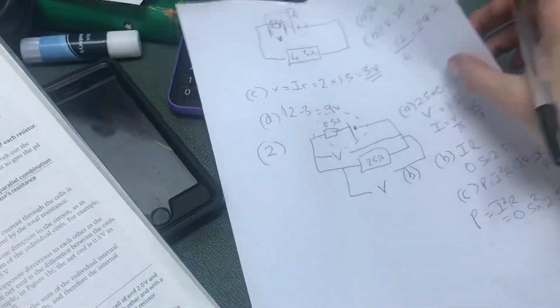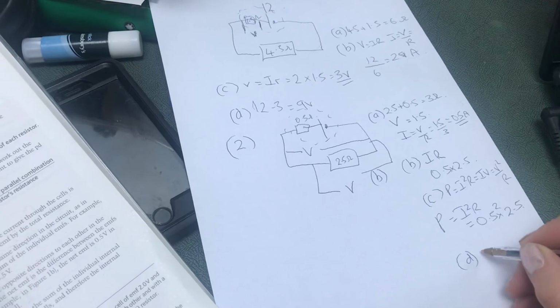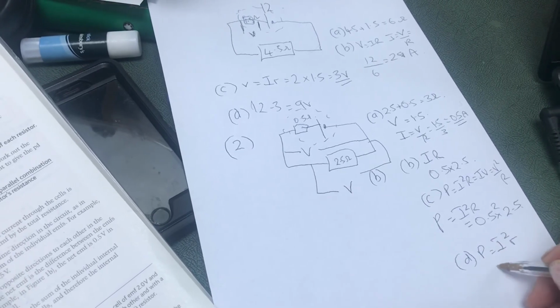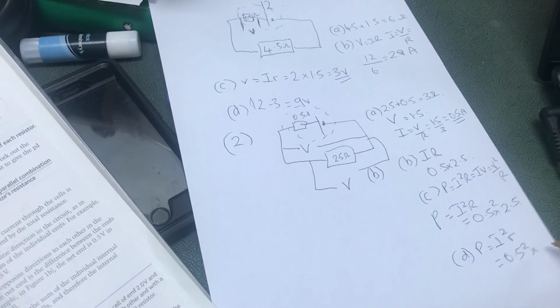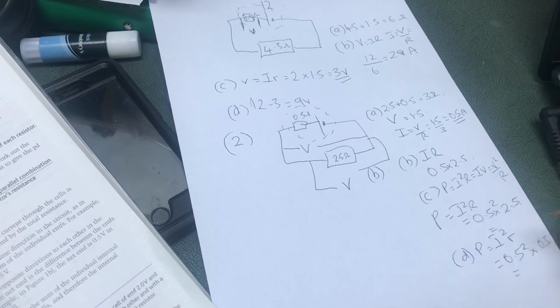And then finally, the power wasted in the cell, that is going to be the little resistor, the internal resistor, so that's I squared R. And you work that out as 0.5 squared times 0.5. And I'll let you work those out.